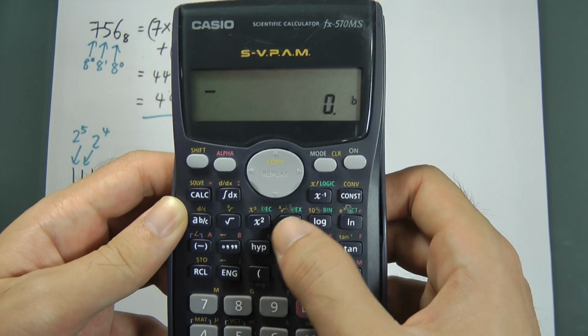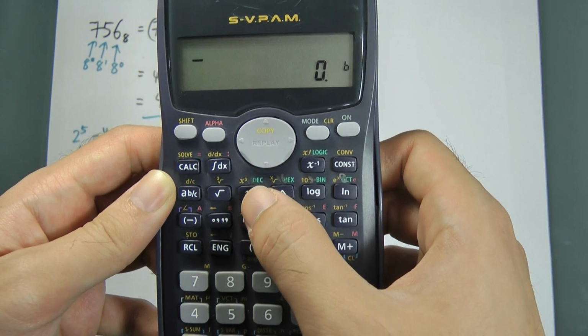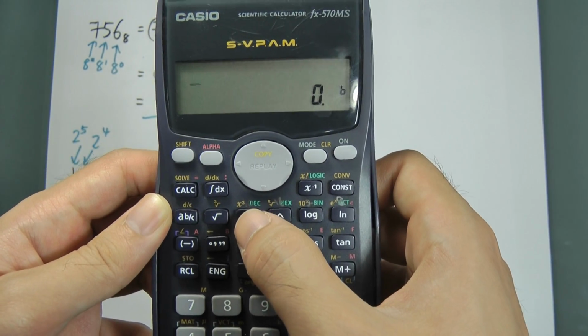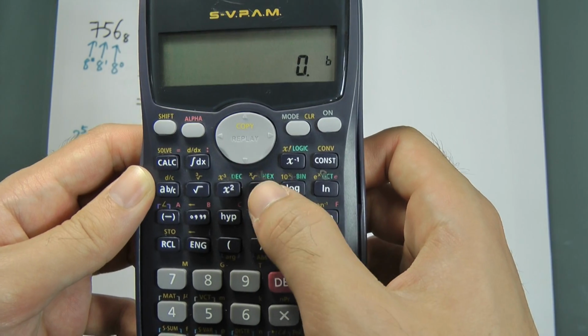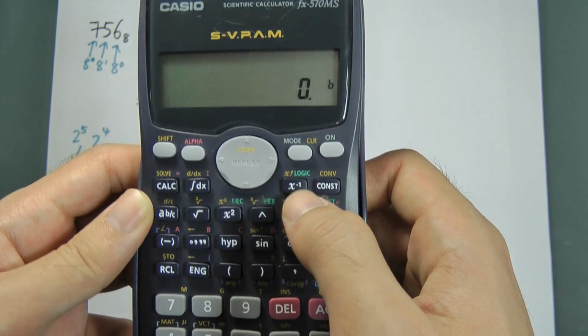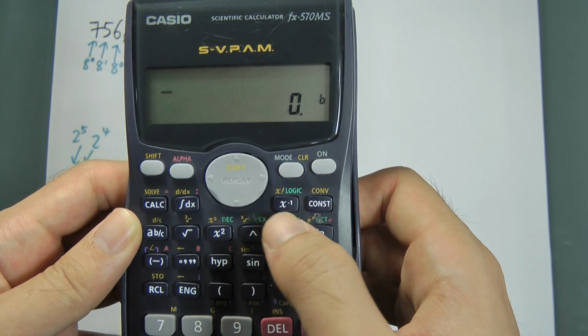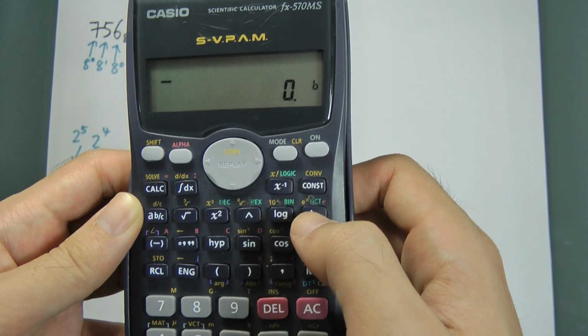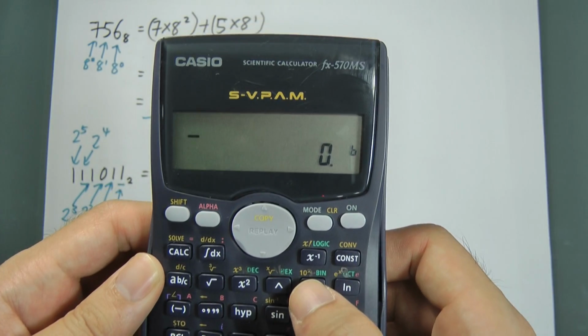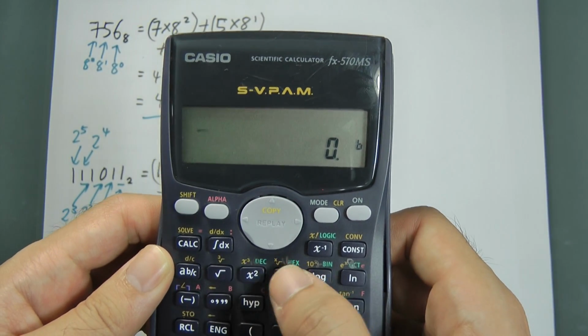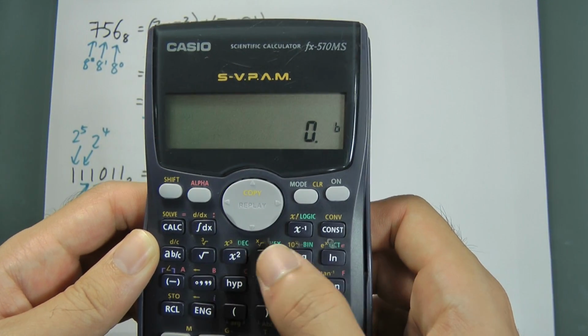Then you must understand. Do you see a green color word over here? Okay. DEC means it's base 10. This one HEX you didn't use, this is base 16. BIN, do you see BIN over here? This is base 2. And then OCT over here, this is base 8. Okay, base 8, base 2, and base 10. This one base 16 you don't use at this level.